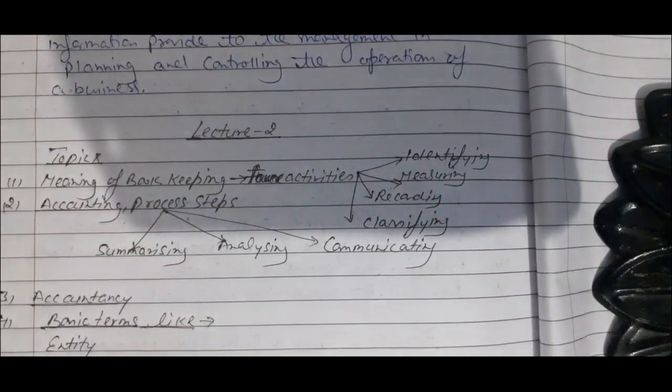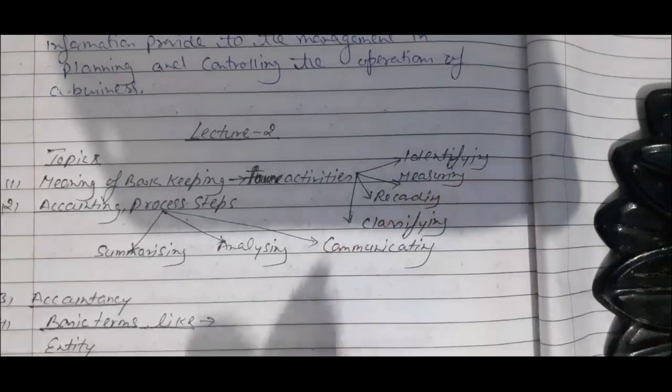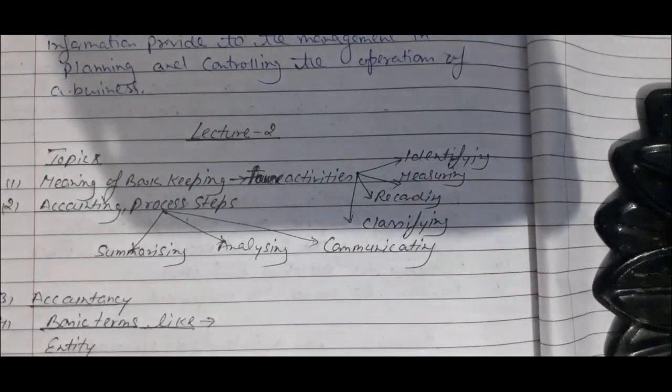Bookkeeping is an art of recording business transactions in a set of books. According to this, we maintain all the records in written manner, and we include 4 activities in this. First, identifying. Identifying means the firm identifies whether the transactions are of financial nature or not.